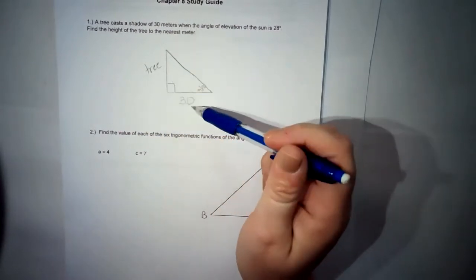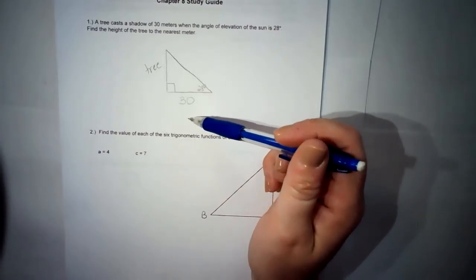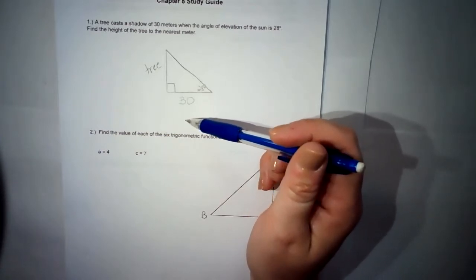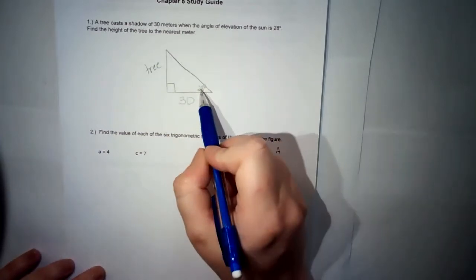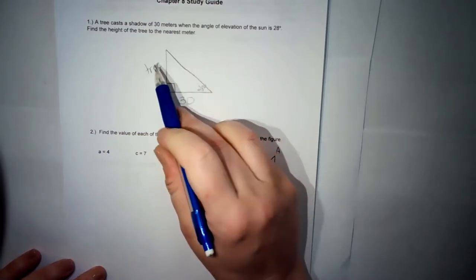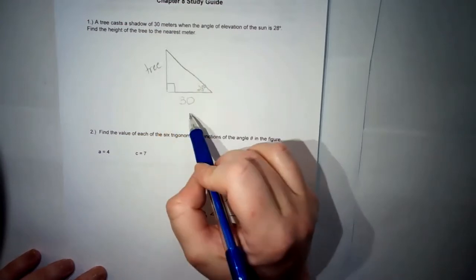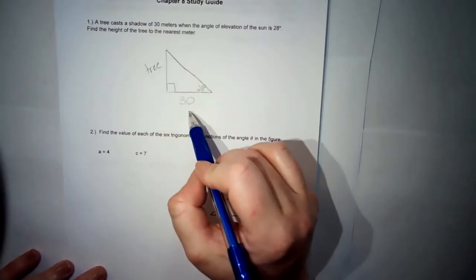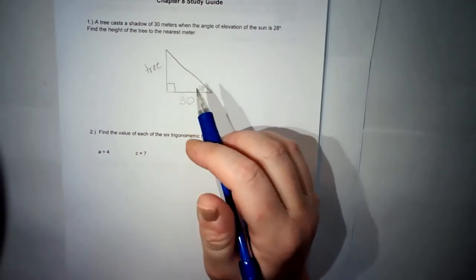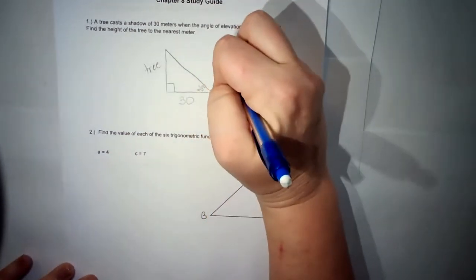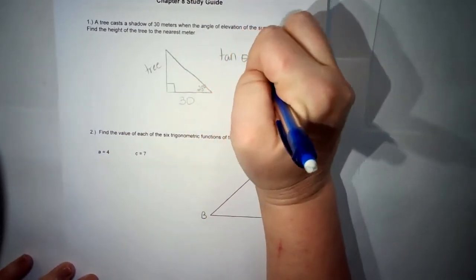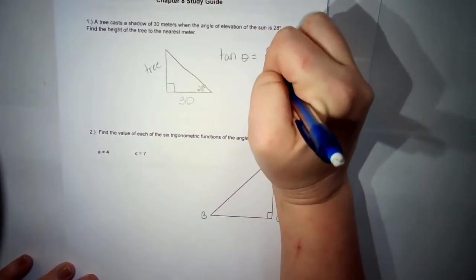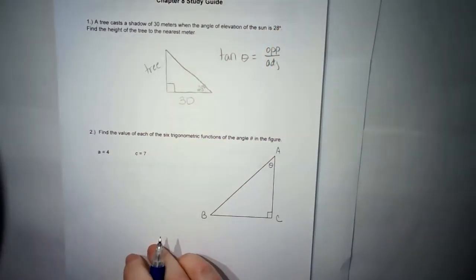Sohcahtoa, because you only have one side. Pythagorean requires you have two sides. So Sohcahtoa is going to help. If I'm sitting here, I want opposite and I have adjacent. So what function involves opposite and adjacent? Tangent, right?